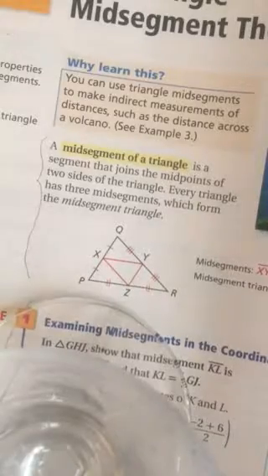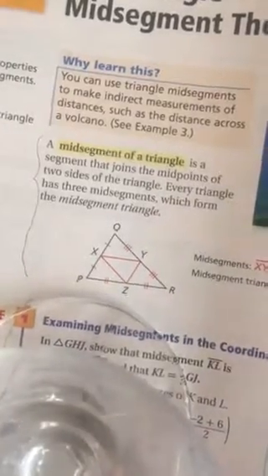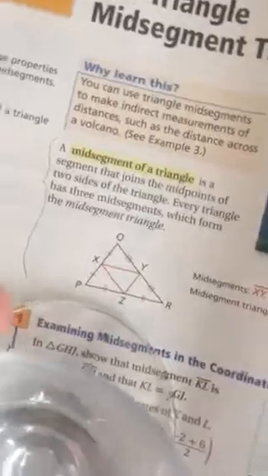Okay, let me look at my list. Okay, let's flip in our book. Give me just a minute to get to where we need to get to.